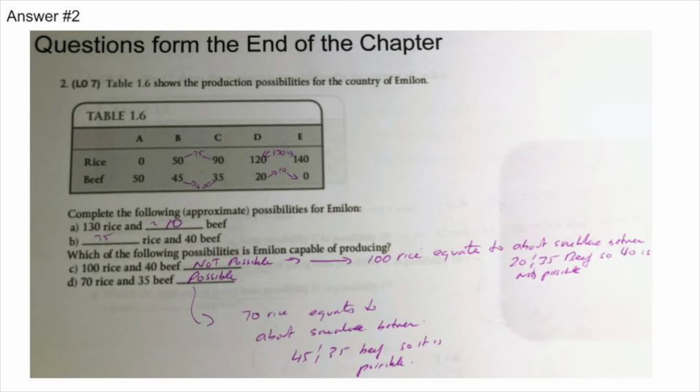The possibility is somewhere between 35 and 20. 40 is not possible. No. Let's look at 70 rice and 35 beef. If we go to 70, which is halfway between 50 and 90, we should be about halfway between, so yeah, we're going to be higher than 35. So yes, we certainly can produce that combination. Okay?